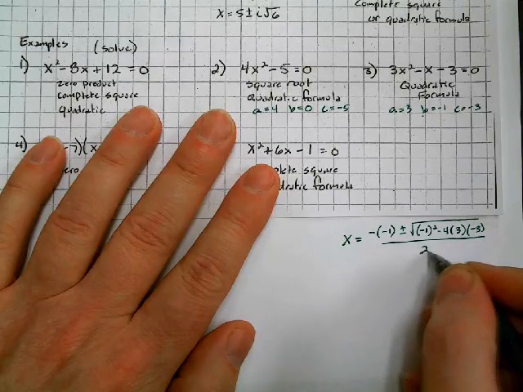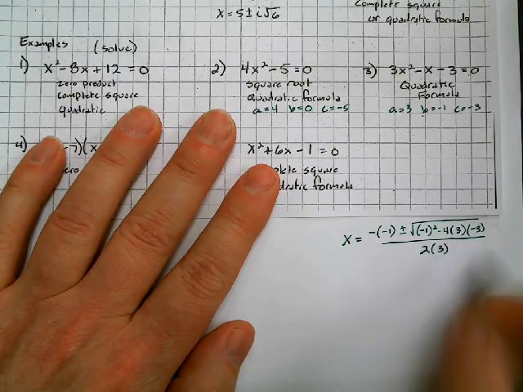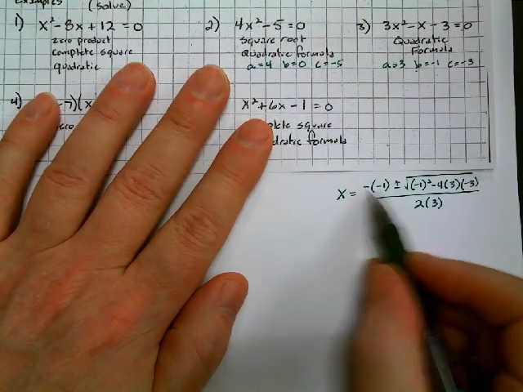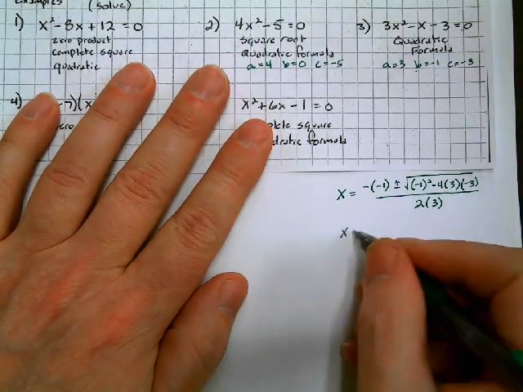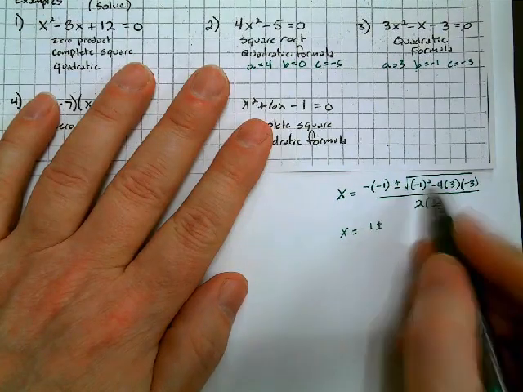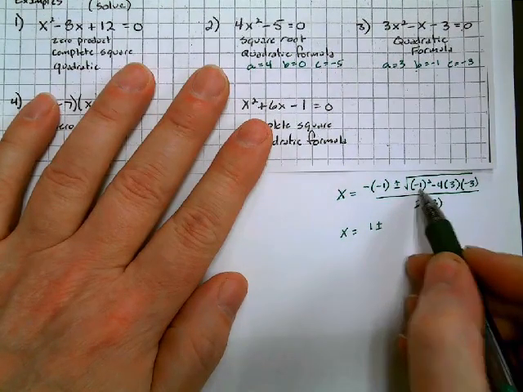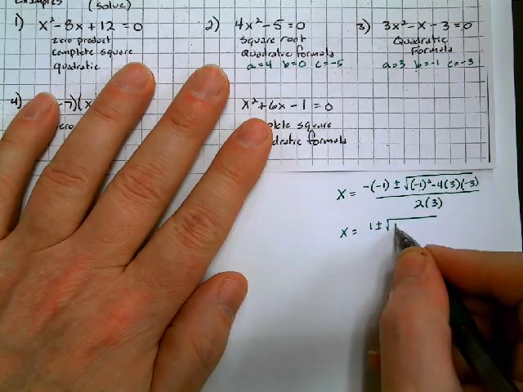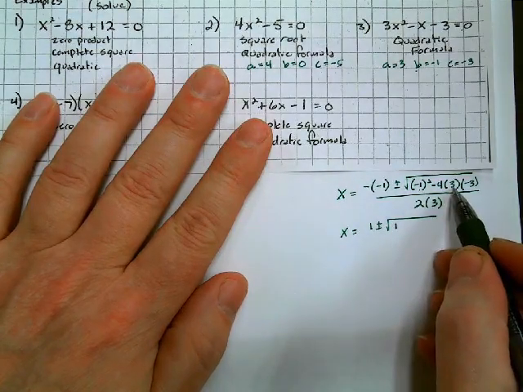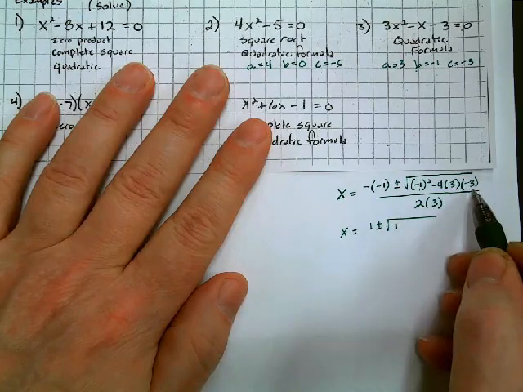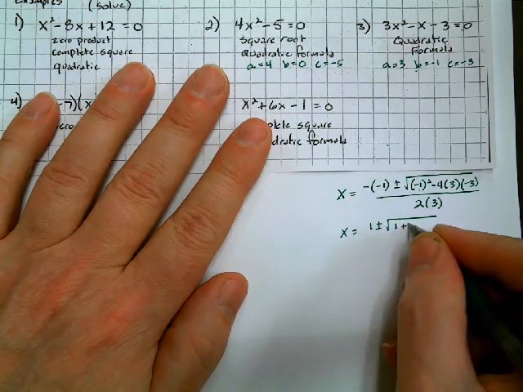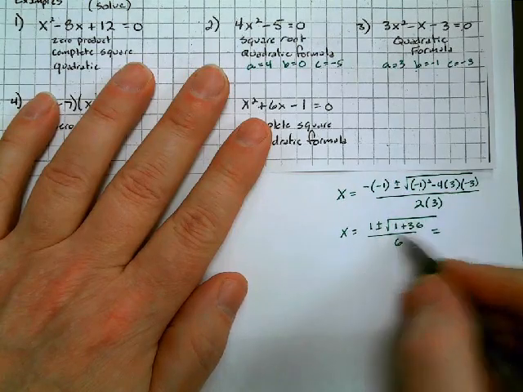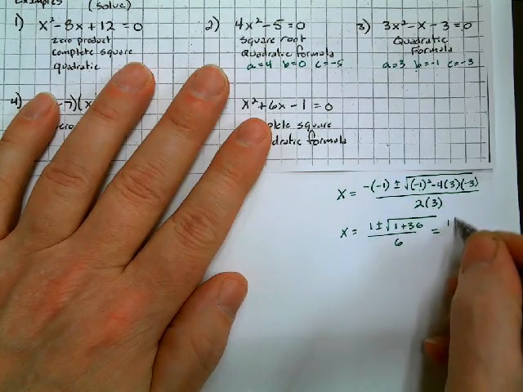Okay, I clean it up in 4 steps. First thing that I do is clean up this negative 1. So that would be 1 plus or minus. Next step, -1 times -1, that's always going to be positive when you square a negative. -4 times 3 is -12. -12 times -3 is positive 36 over 6. And so I combine here, and I get 1 plus or minus root 37 over 6, and we're done.